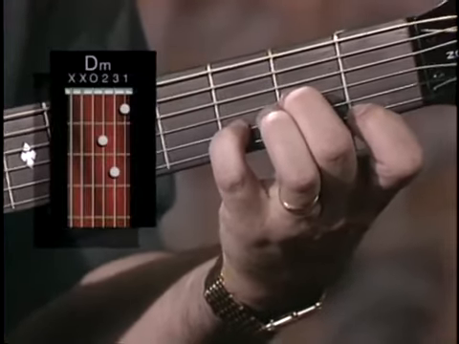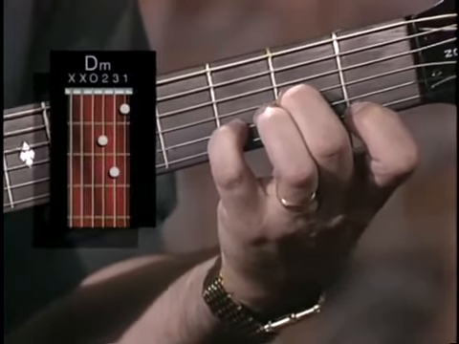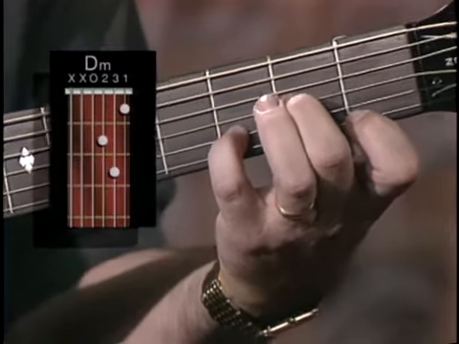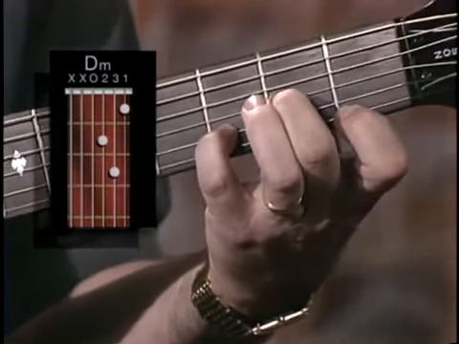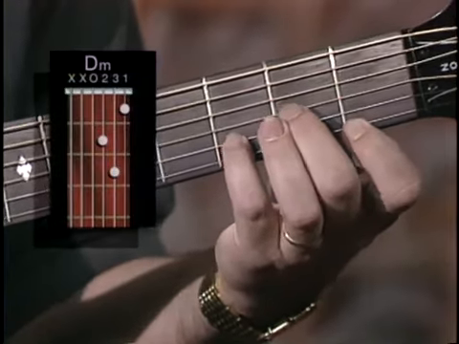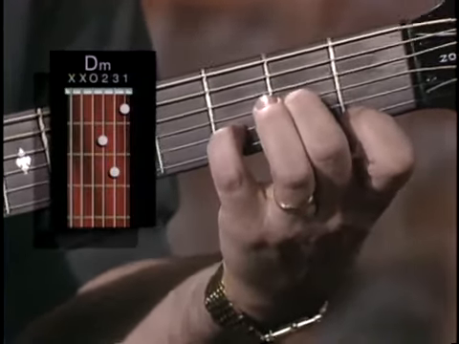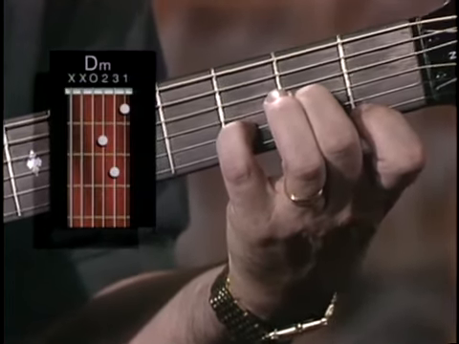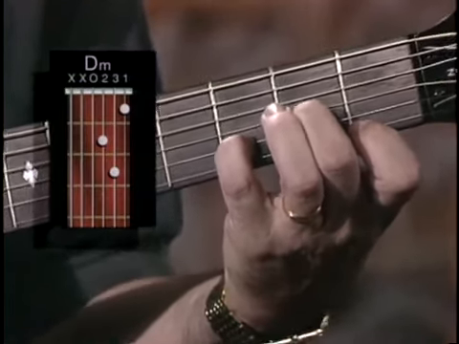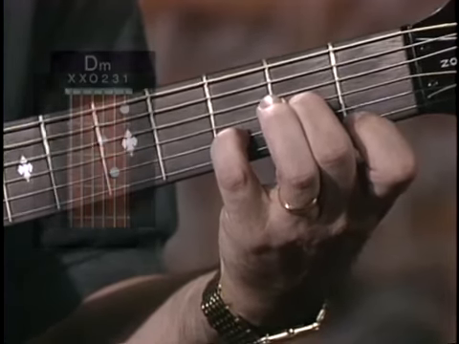On the third fret of the second string. And your first finger, first fret, first string. It's a 4-string chord, so starting on your low D, which is your 4th string, just strum through all 4 notes. That's a D minor chord.